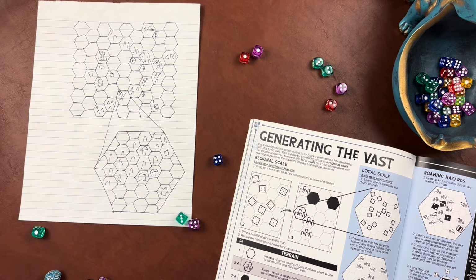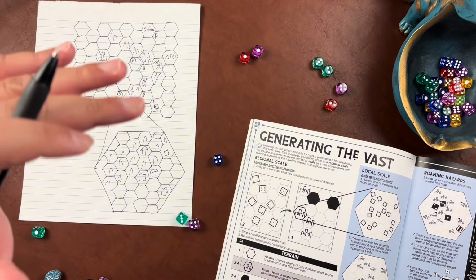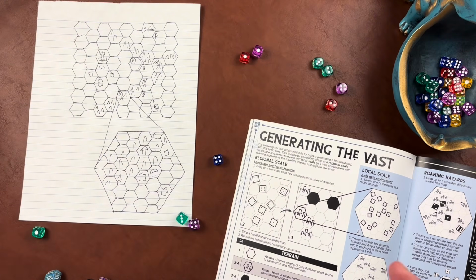So now we have generated locations within the world. We've created different varied kinds of terrain types, and we've created plot hooks to tie multiple facets of the world together. And now we're ready to play.